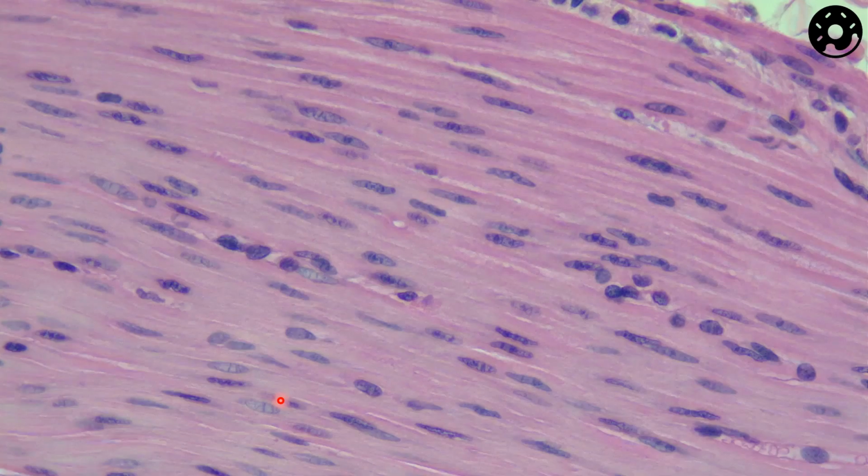And then we also have this image right here. This too is smooth muscle. Again, you don't have the striations, you don't have the lines, but you can see these large purple nuclei. And that's going to tell you that you're looking at smooth muscle and that you're not looking at any other type of muscle, and you're not looking at dense regular connective tissue.